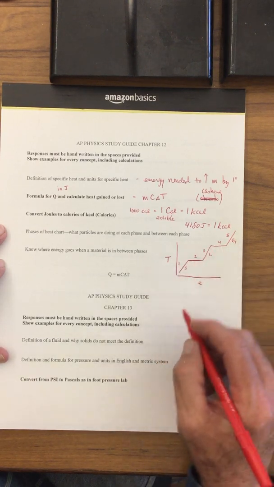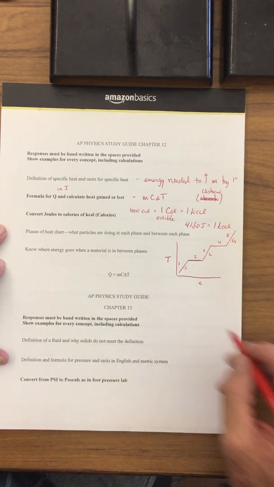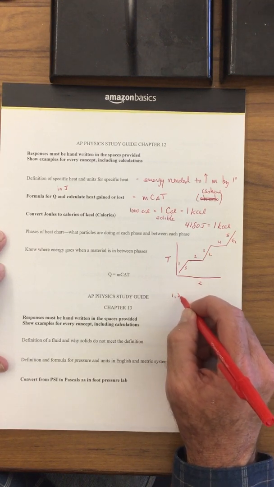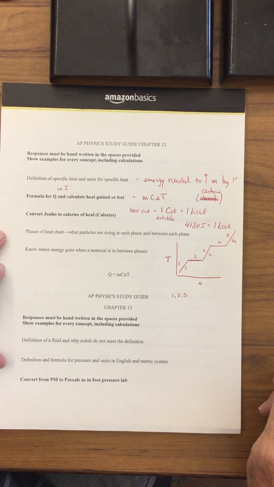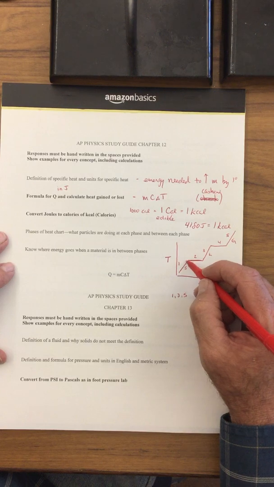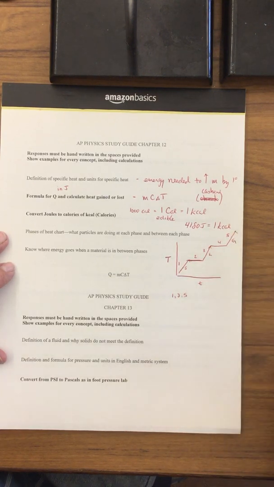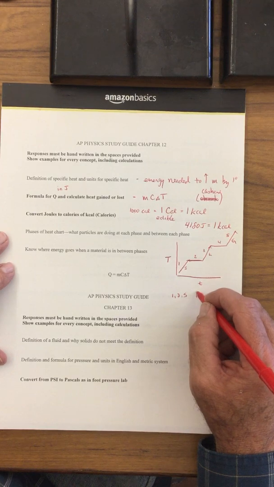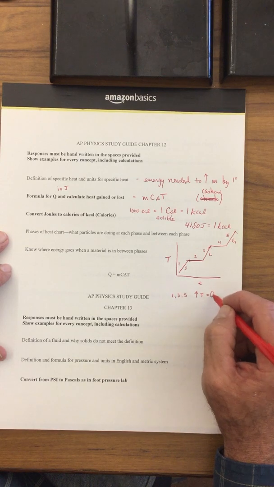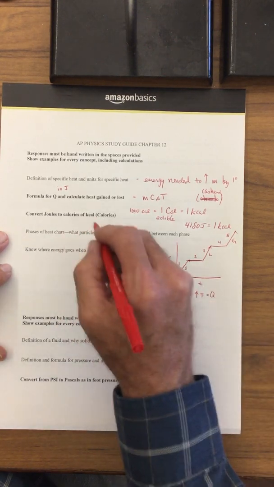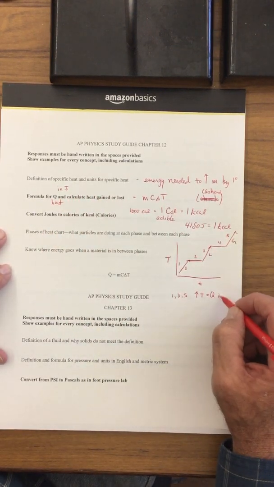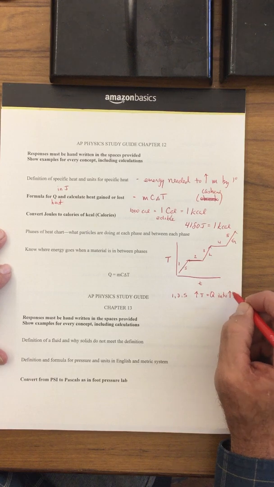Particularly, we're going to look at the stages of 1, 3, and 5. When you have stage 1, 3, or 5 in this scenario, you'll notice that the temperature is increasing. And we're increasing the temperature because all of the heat, which is Q, remember, Q is heat, all of the heat goes into increasing the kinetic energy.